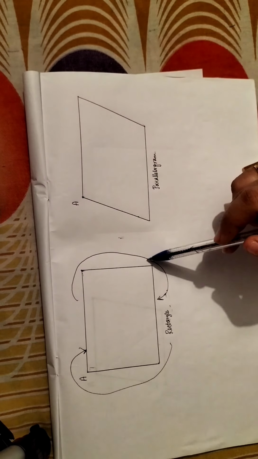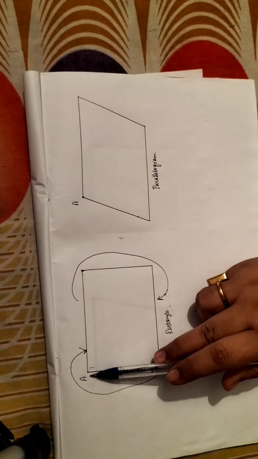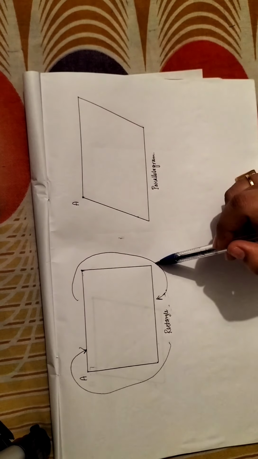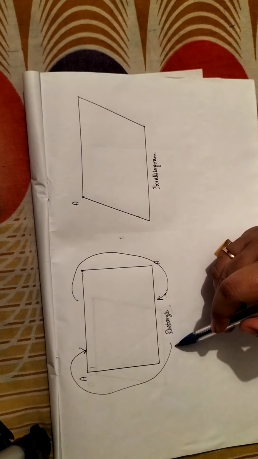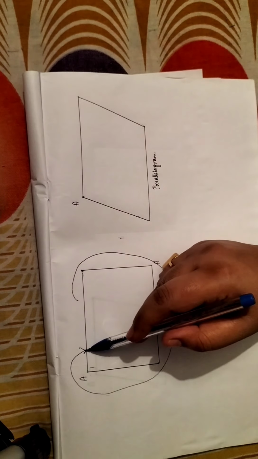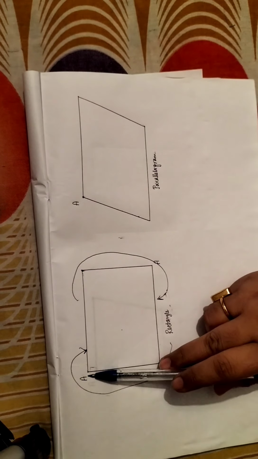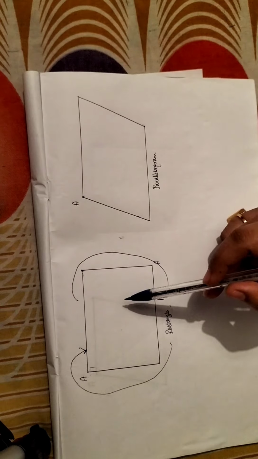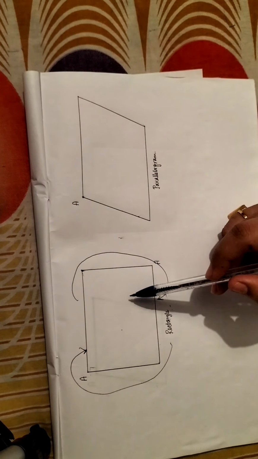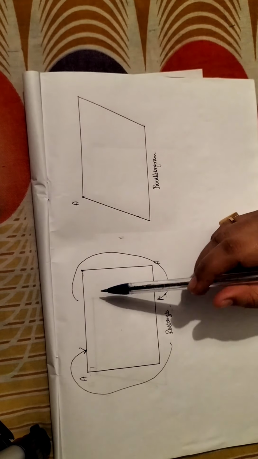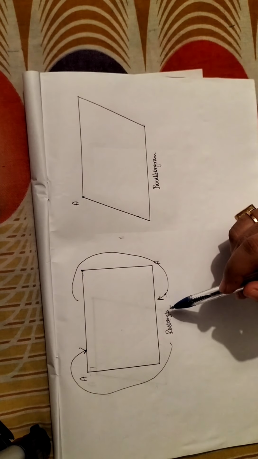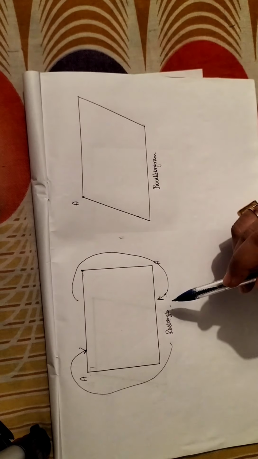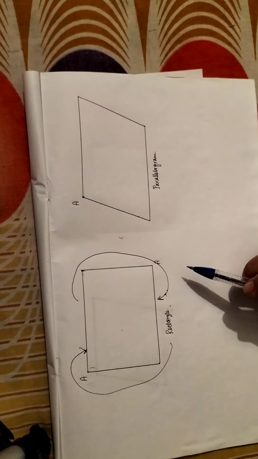When we rotated it up to this position, we got the vertex A over here, and we got back the original configuration. Then with further rotation, we got back the original structure, and the vertex was also shifted to its original position, right? So our conclusion is that a rectangle is a rotationally symmetric object, right?